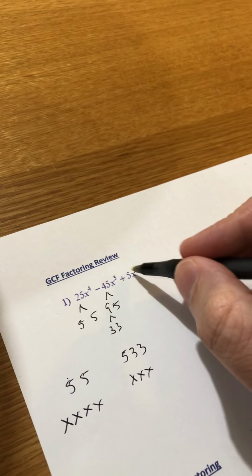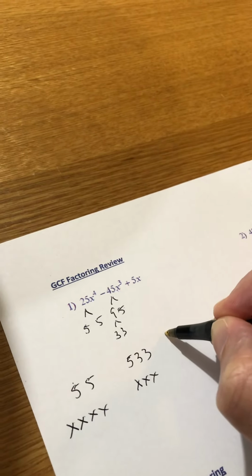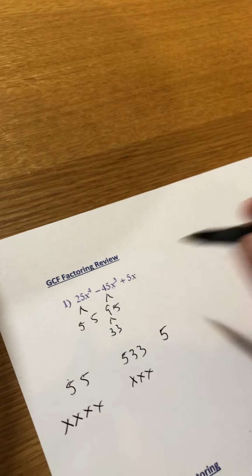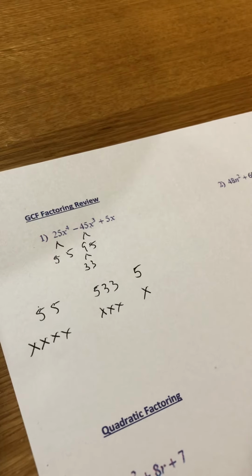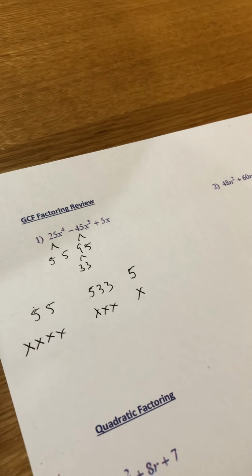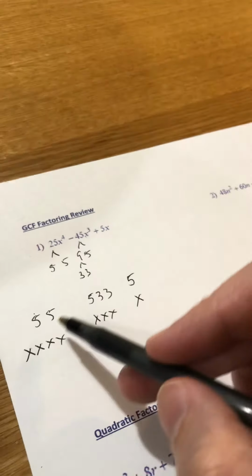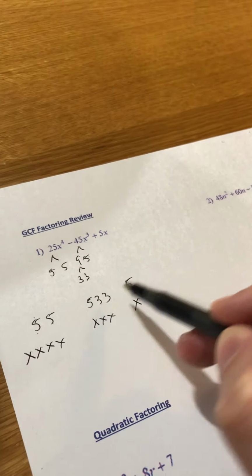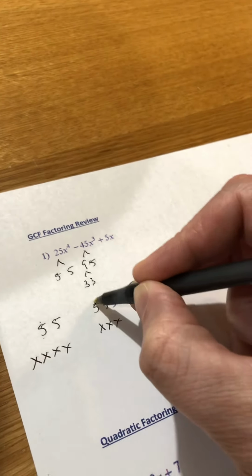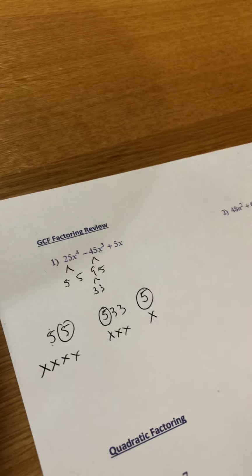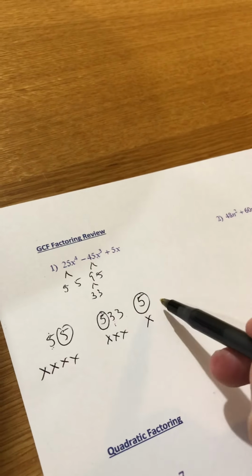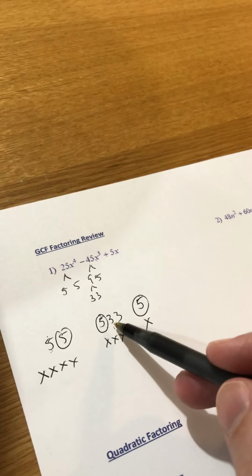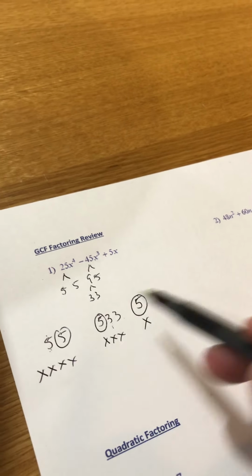On this one, though, 5 is a prime number already, so we don't have to break that up at all because we have it, and we know we have 1 x. Once I've got all my factors written out, now I look at what they have in common. Looking at all the constants, I know that they all have at least a 5 in common. So I can go through and circle that they all have a 5 in common. This one still has a 5 left, but none of the other terms have a 5. Same with the 3's. We have some 3's here, but none of these have 3's.